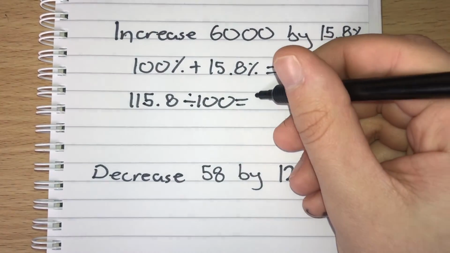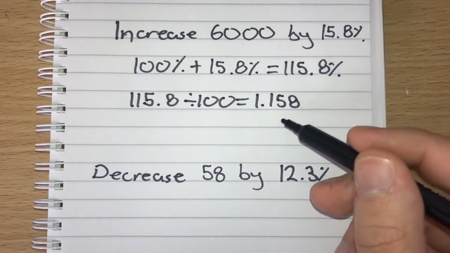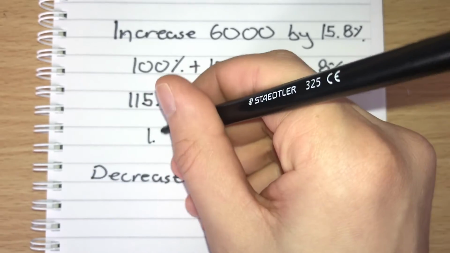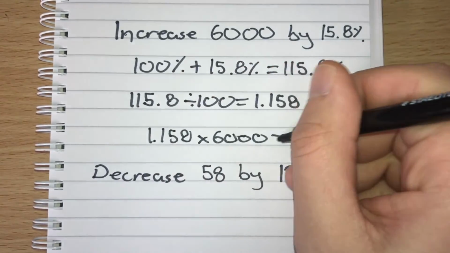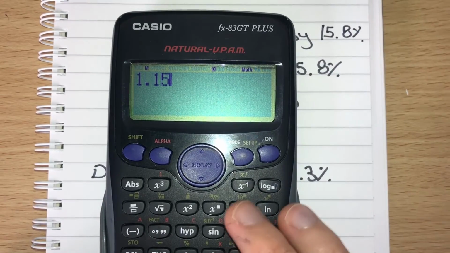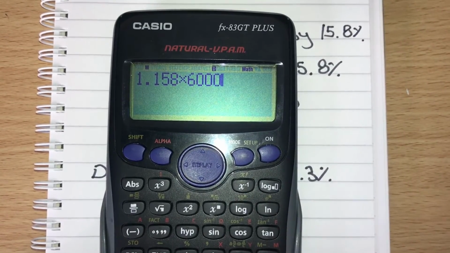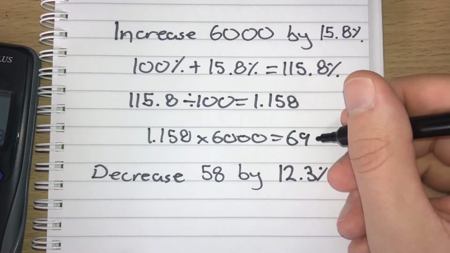That's going to give us 1.158. Then we want to multiply this 1.158 by our original amount, which is 6,000. If we put this into our calculator, 1.158 times 6,000, we get 6,948.